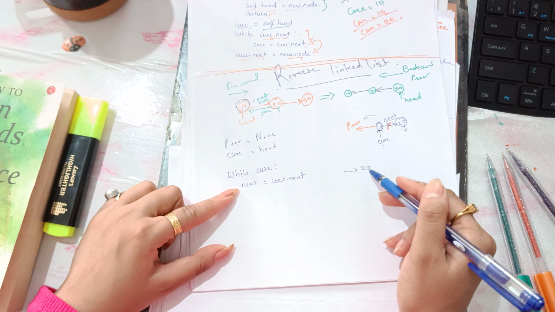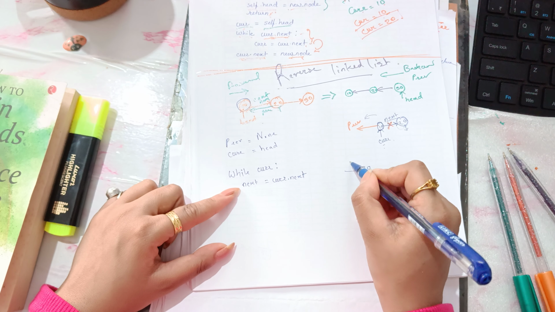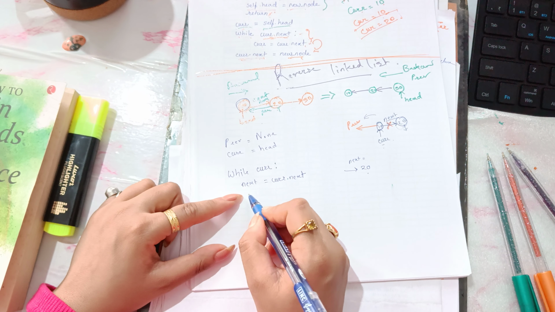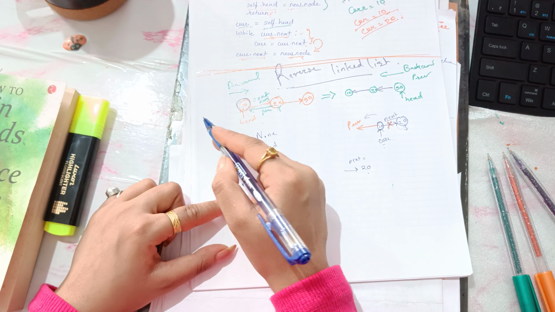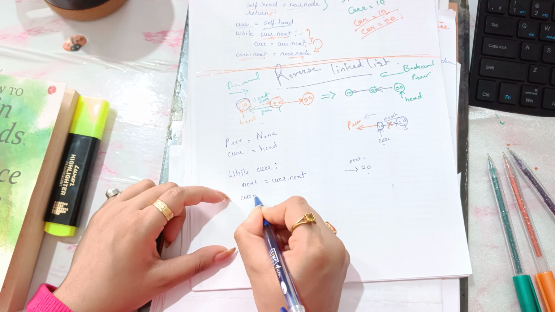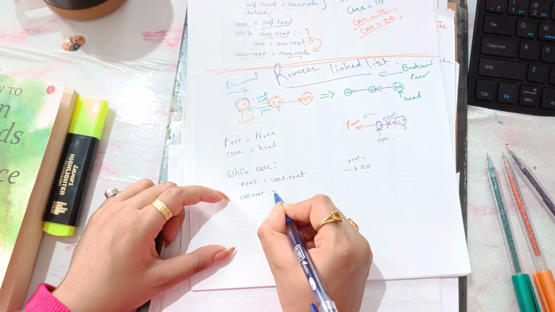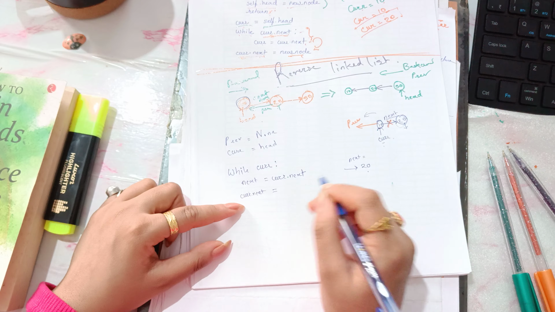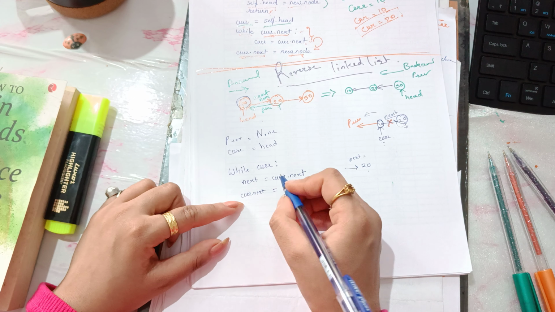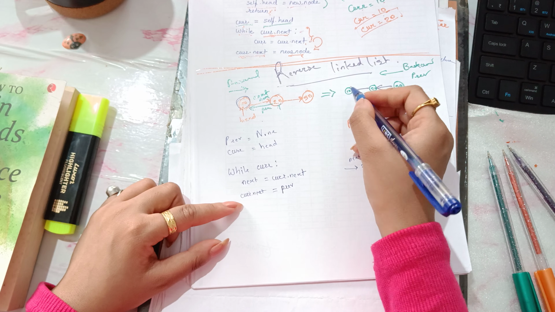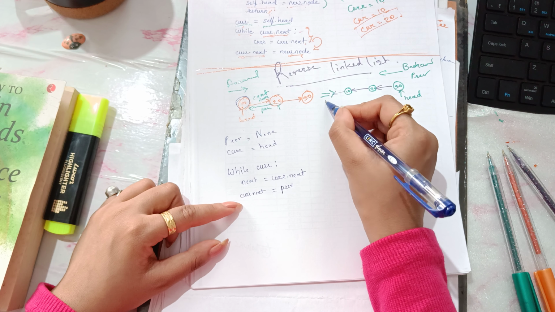So we have stored 20 in next pointer. Now our next is equal to 20. What we will do, we have to shift the pointer. So our current dot next will be the previous pointer, because previous will point somewhere to none.